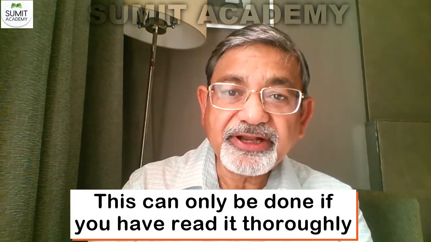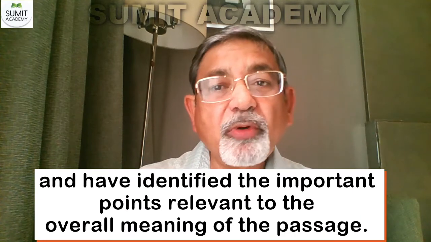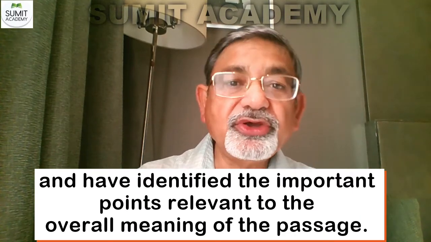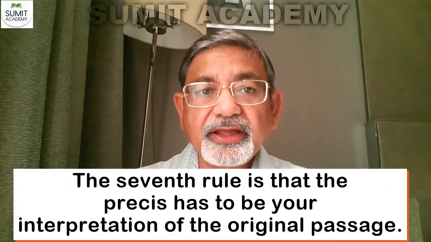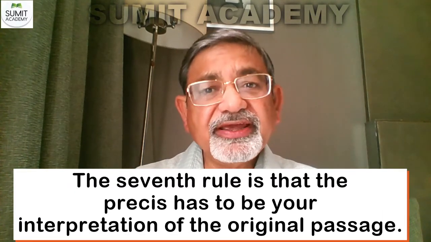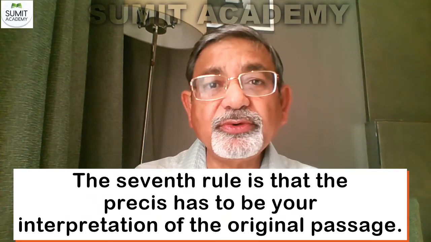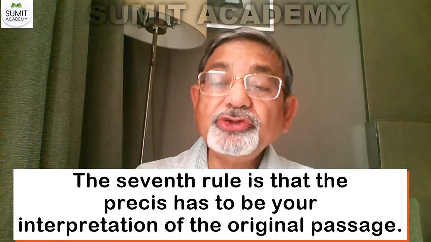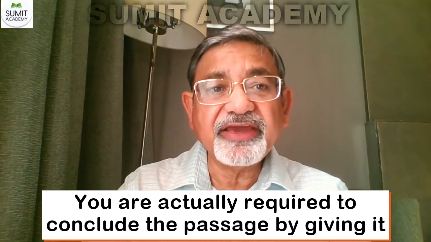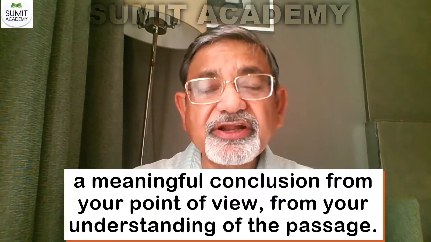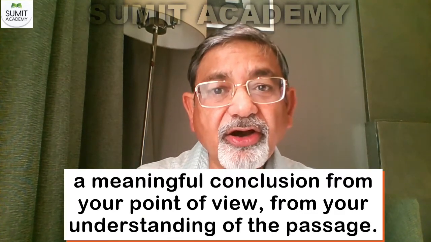The sixth rule is to carefully analyze the passage. This can only be done if you have read it thoroughly and have identified the important points relevant to the overall meaning of the passage. The seventh rule is that the précis has to be your interpretation of the original passage. You are actually required to conclude the passage by giving it a meaningful conclusion from your point of view, from your understanding of the passage.